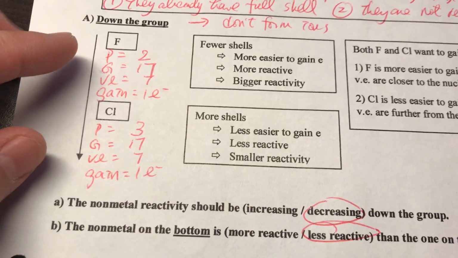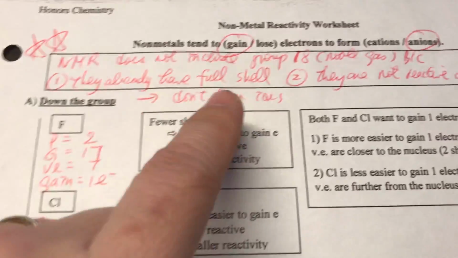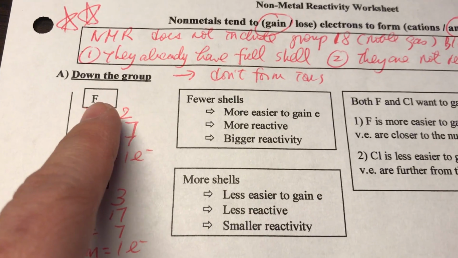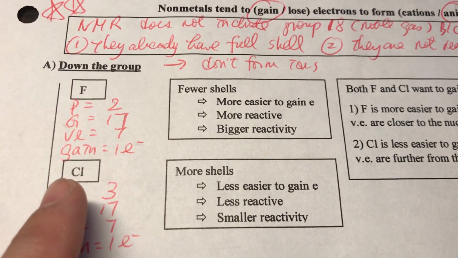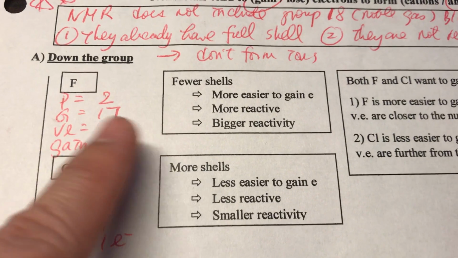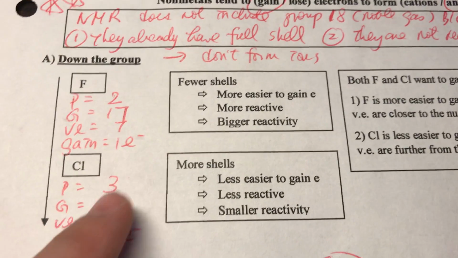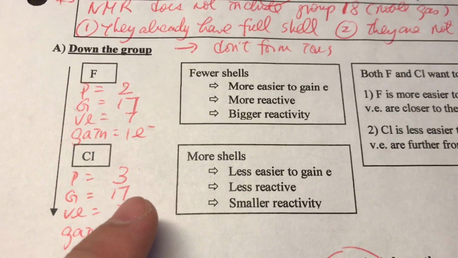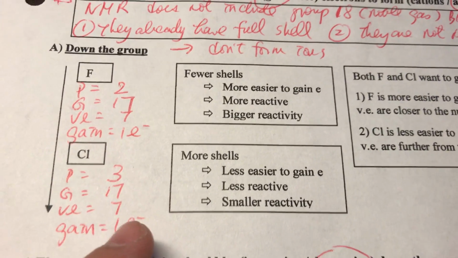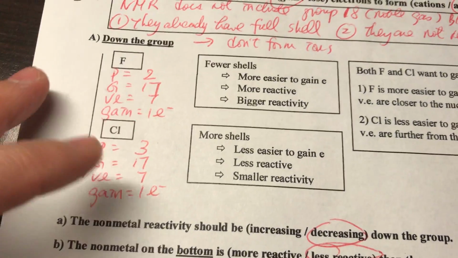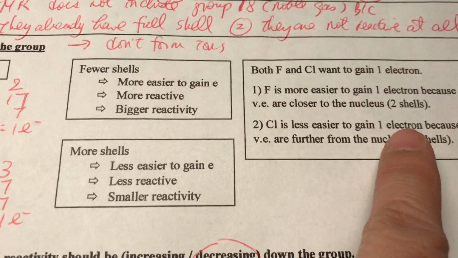Now, in this worksheet, we also talk about going down the group and also across the period. The notes here also explain each situation in detail. So we compare right down the group F and Cl. F is in period 2, group 17, with 7 valence electrons, so it wants to gain 1 electron. And Cl is in period 3, group 17, with 7 valence electrons, it wants to gain 1 electron too. F and Cl are both in the same group, so they both want to gain 1 electron.